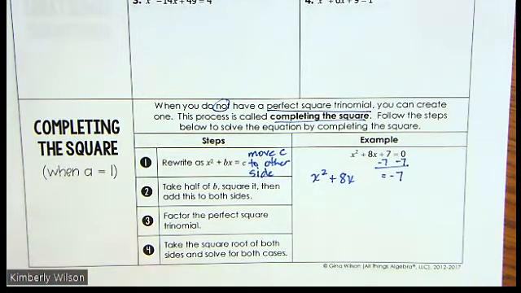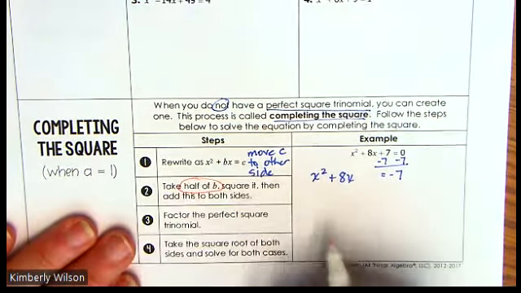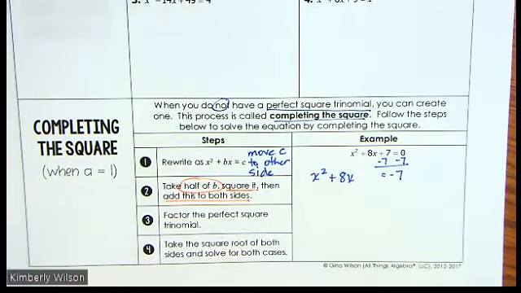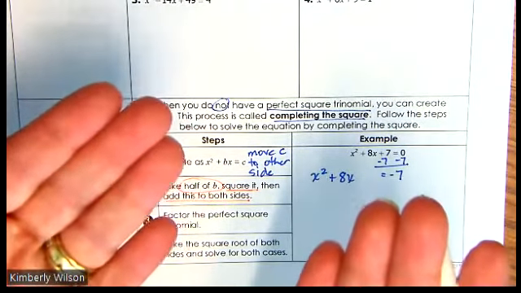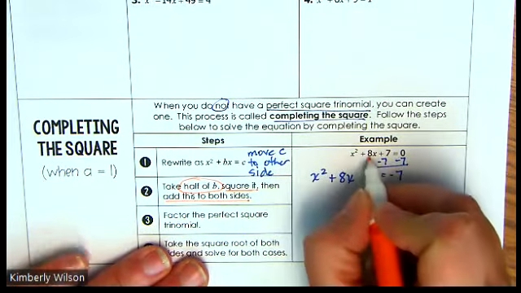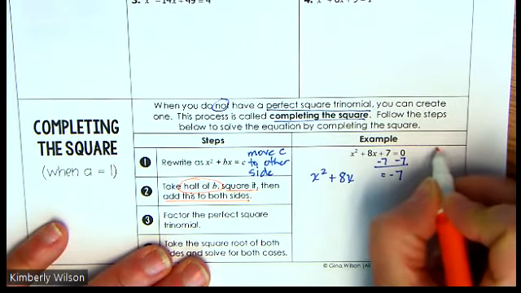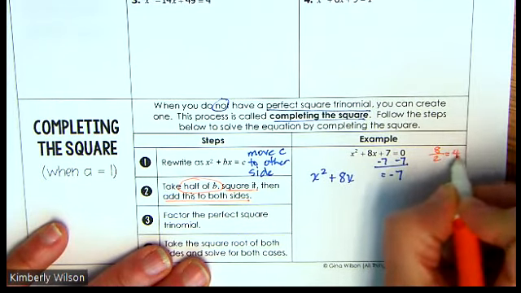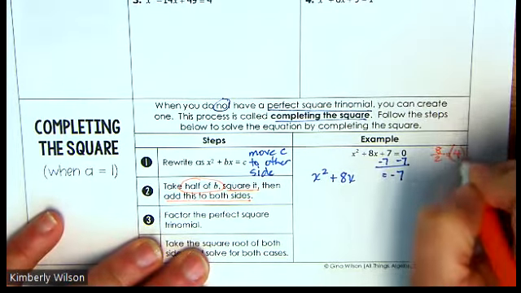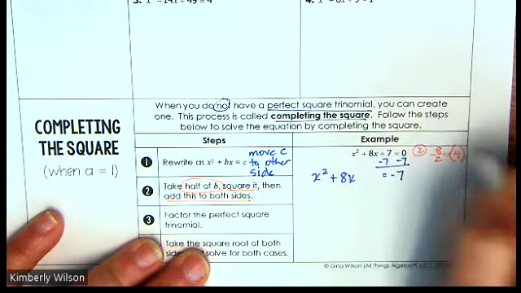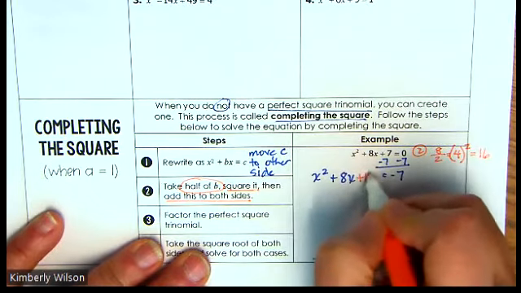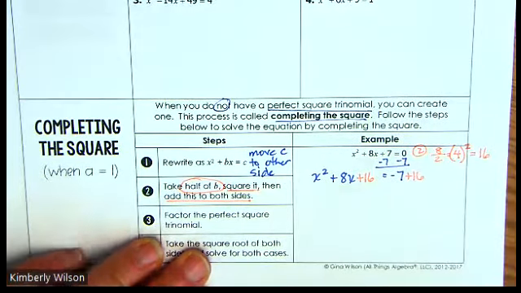Okay, so next step, so that was step 1. Step 2, take half of b, square it, then add to both sides, because remember we have to keep the equation balanced. If I don't, my ship sinks. Okay, so I've got half of 8. So I'm going to divide. So I have 8 divided by 2, which is 4. And then I have to square it. So this is step 2. I did half of 8. Now I have to square it, which equals 16. So I'm going to add 16 to both sides.